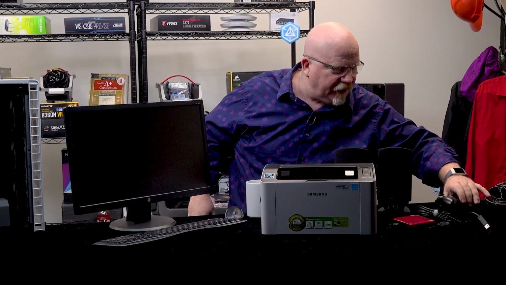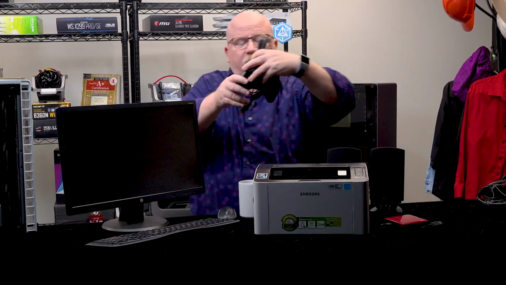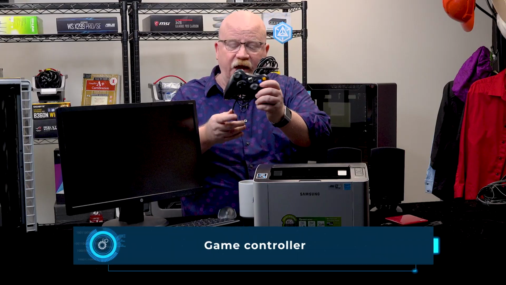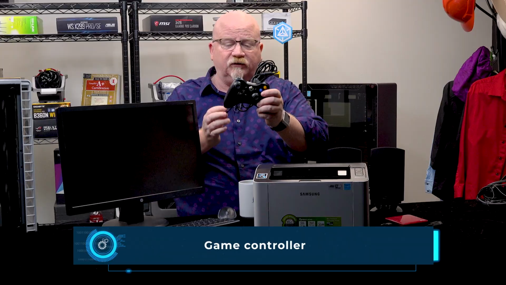And then a couple other little components here I want to talk about. First of all is this guy right here. So this is a game controller, which is actually kind of fun. For some of the games that I like to play, I plug this in. This is a USB connector. Plug it into the back of my system unit, and I can use this as a way to control games.